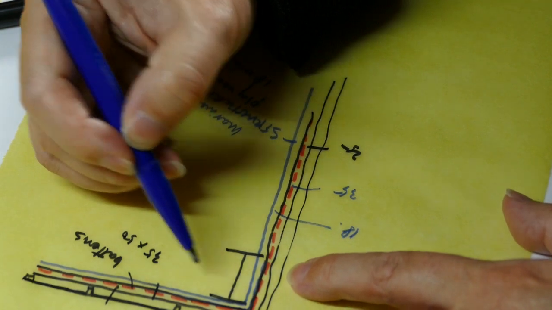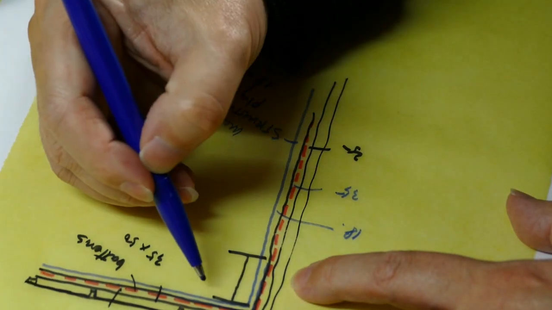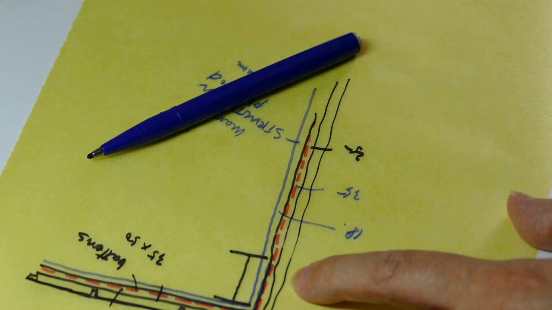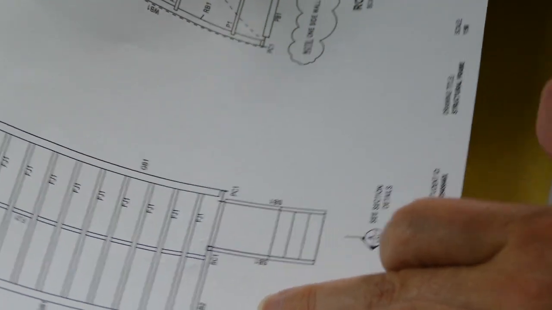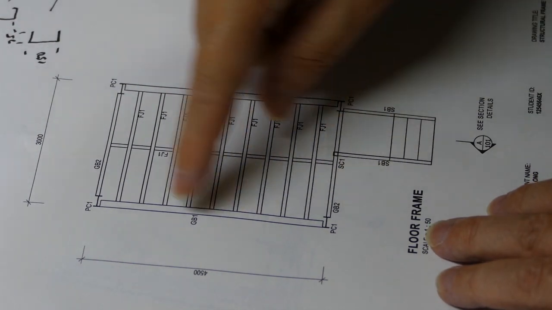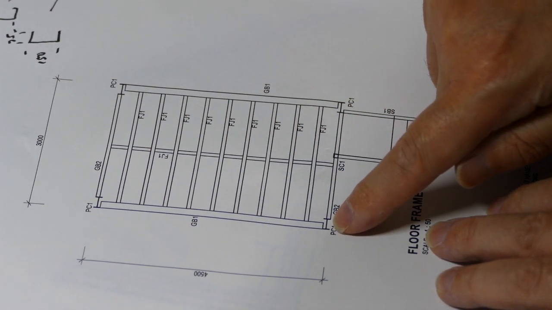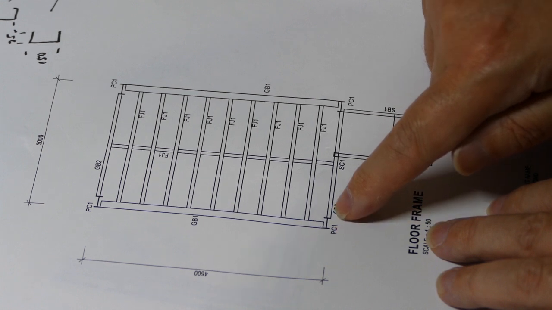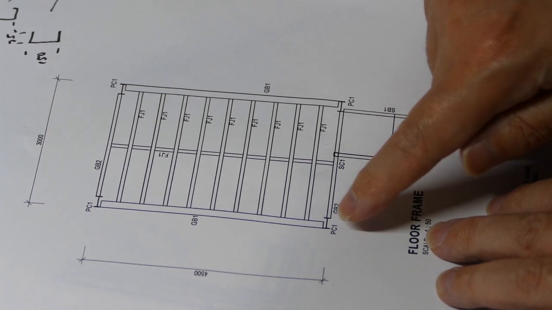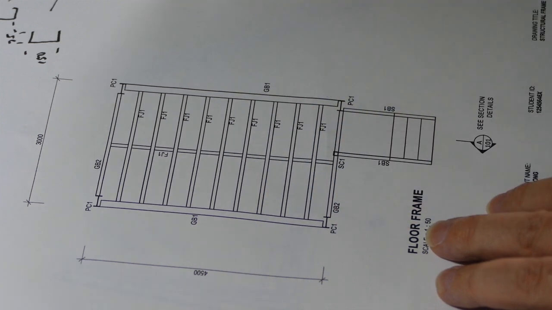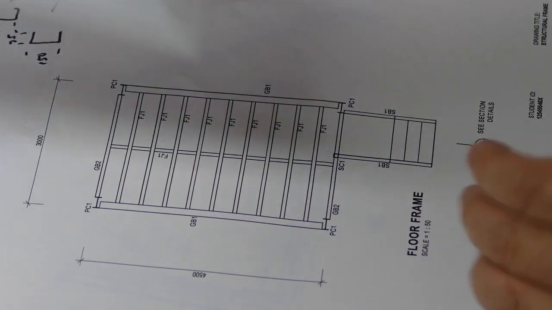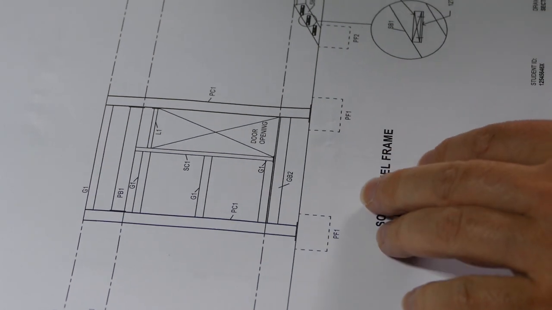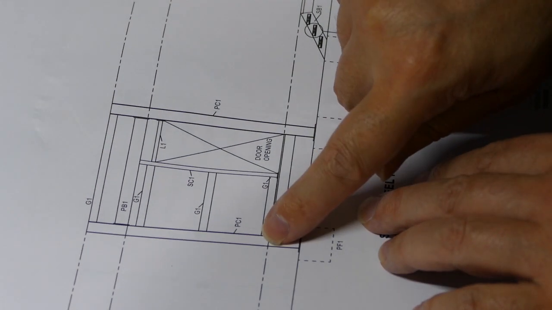The next one, what we need: if you look at this drawing here, based on these floor plans, there's a column there already. That now allows for all the information inside. When you look at the next page, the column.